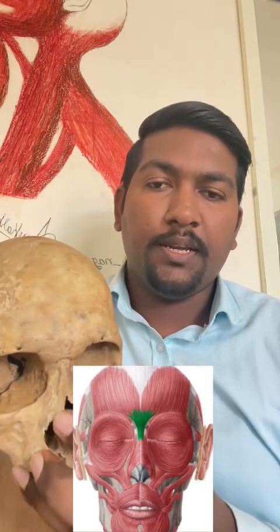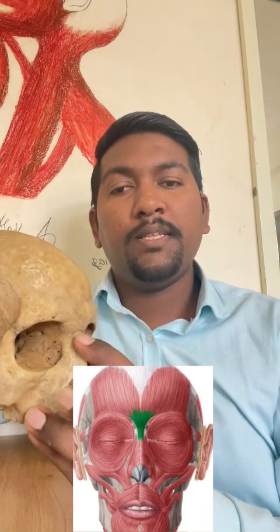The procerus muscle originates from the lower border of the nasal bone and the upper border of the nasal cartilage, and the fibers run upwards and insert into the skin between the eyebrows and the frontal belly of the occipitofrontalis muscle.